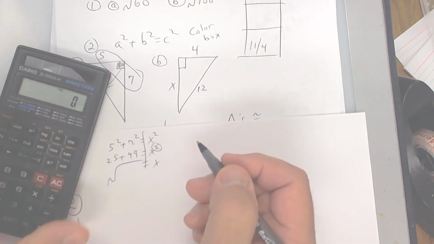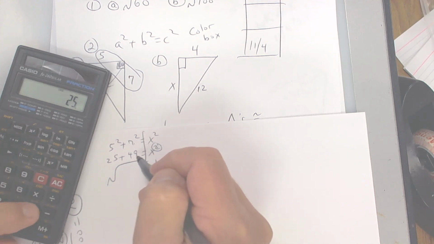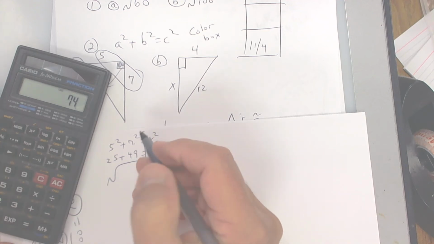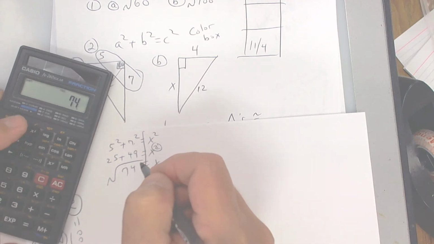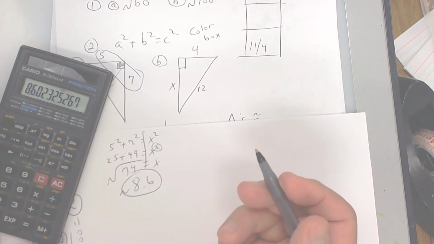So clear your calculator. And by Friday, calculators should be on desk as soon as you walk in. So 25 plus 49, press equals, and then hit shift, square root. Make sure you can do that. So 8.6 is what we're going to say.